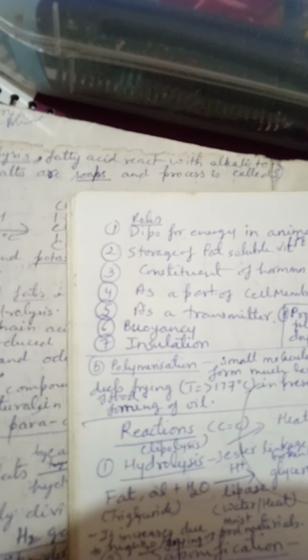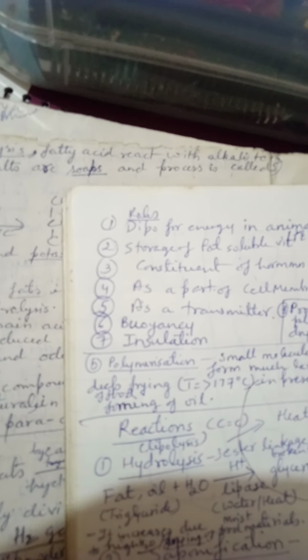Then the next role we could have as a transmitter, and then the next role buoyancy, and the next role we could have insulation, and then the last role we could have as protection. Example, protecting plant leaves from drying up.